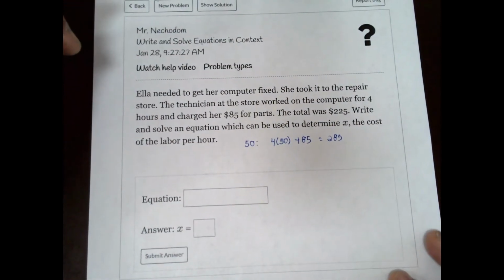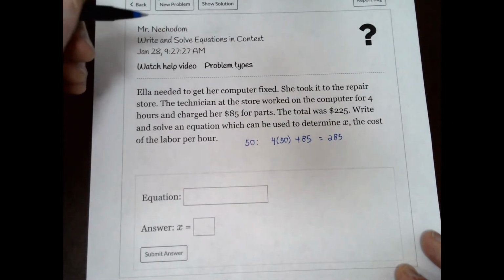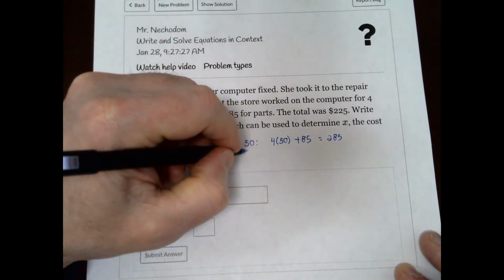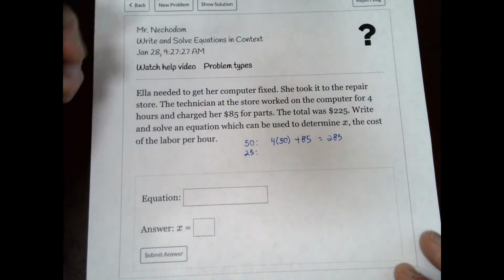I'm just going to take another guess. This guess was too high, because we got 285 and we're only supposed to get 225. Let's shoot low. Let's try 25. At 25, how much is it going to cost?